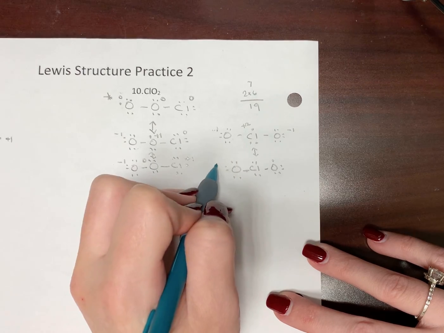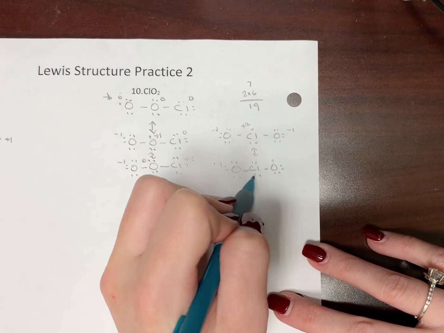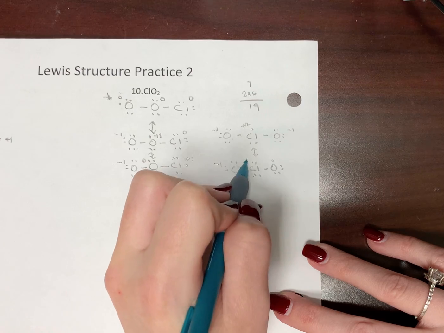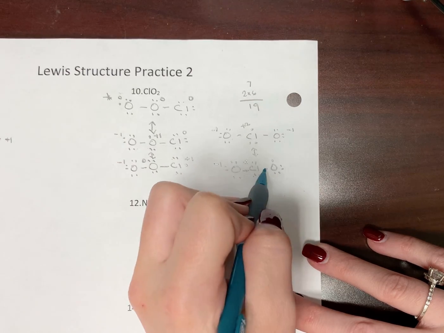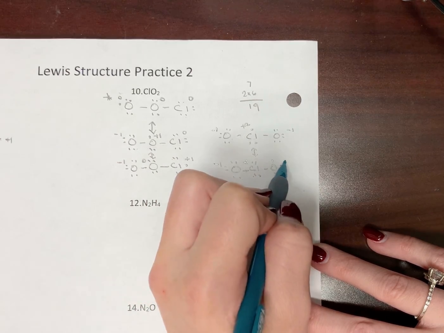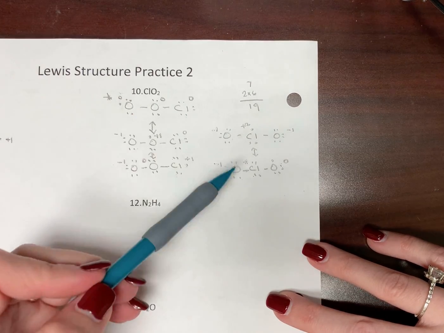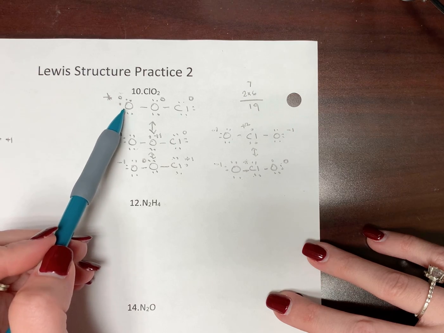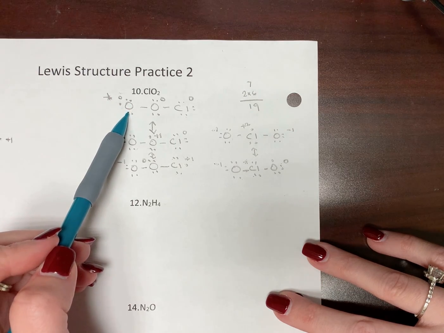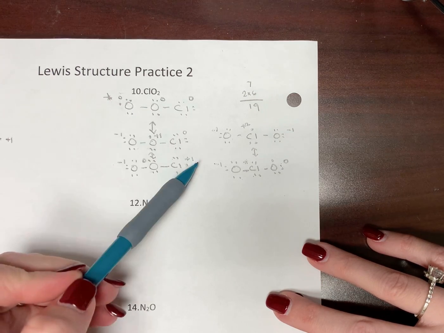All right, so let's try to put the radical on an oxygen. Okay, so this oxygen is still -1. This gets the chlorine to +1. And the oxygen with the radical is at 0. You can see that this is still the preferred structure. This is one of the reasons why you have the least electronegative atom in the middle.